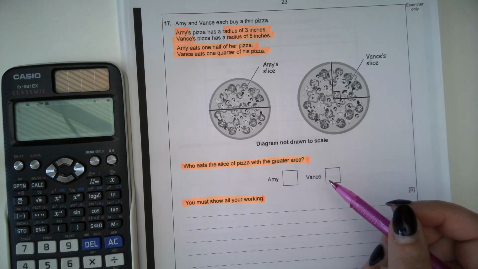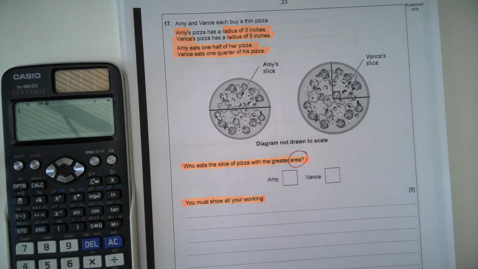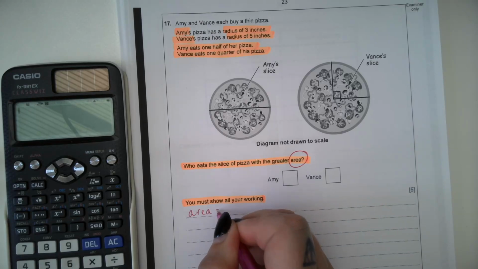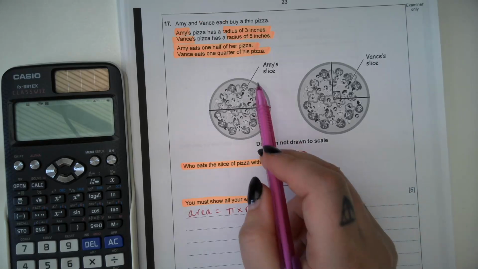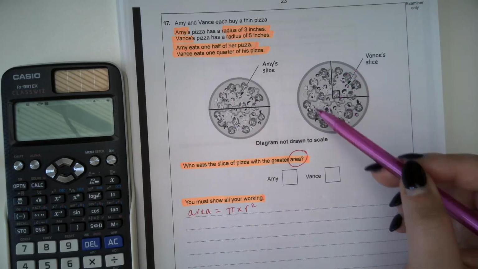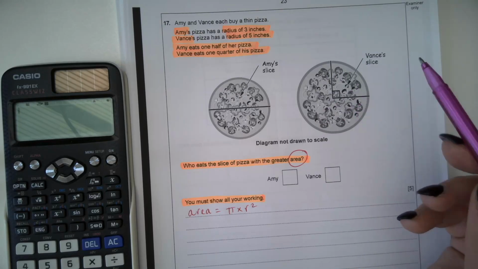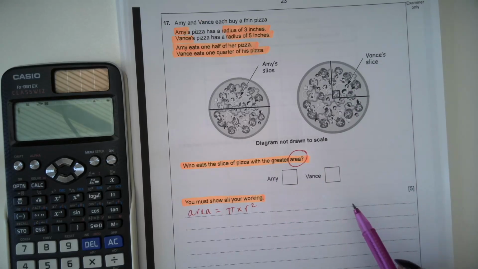So we're working with area here now. So area of a circle is pi times the radius squared, okay? So we're going to find out the area that Amy ate of her pizza, the area that Vance ate of his pizza, and then compare them and see which is the greatest.